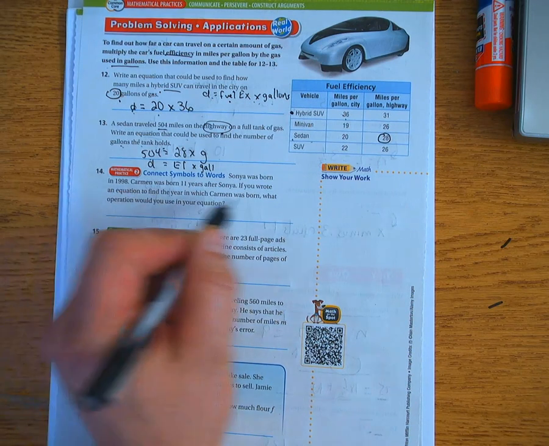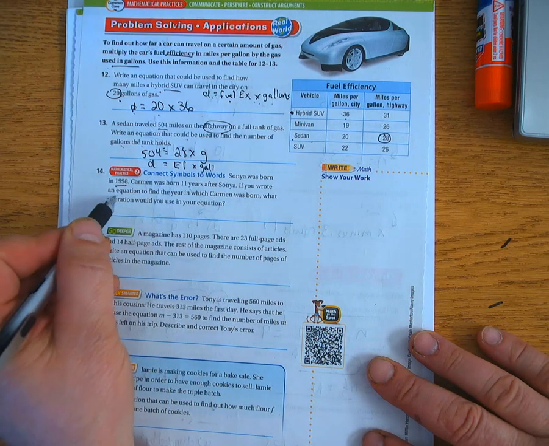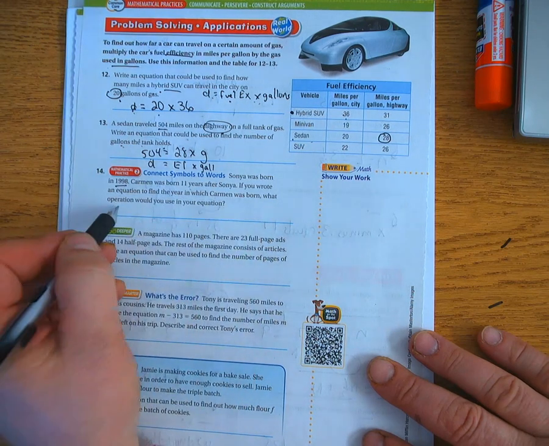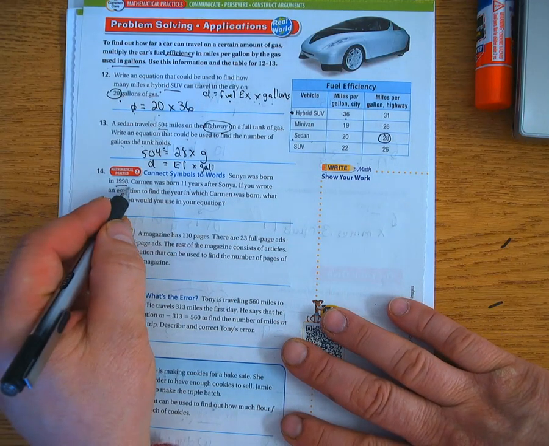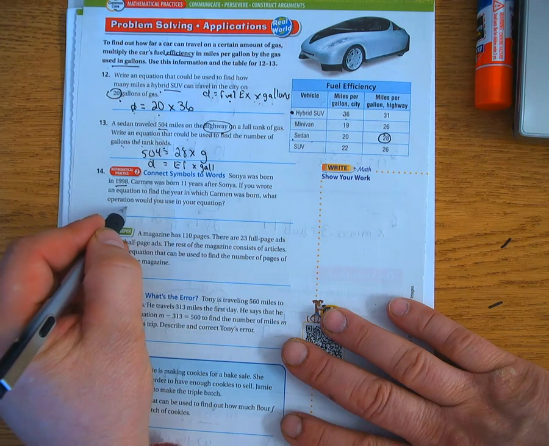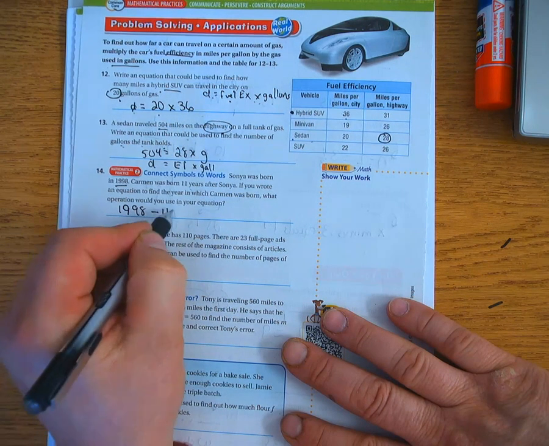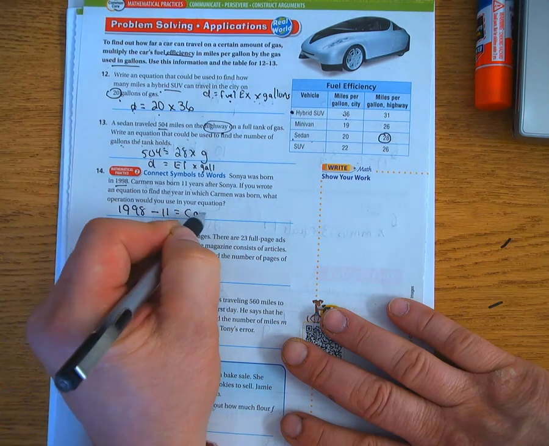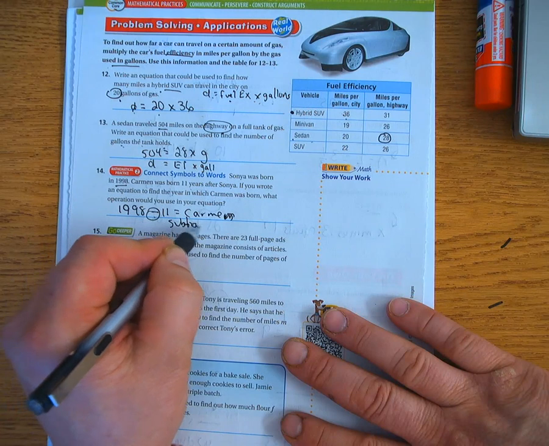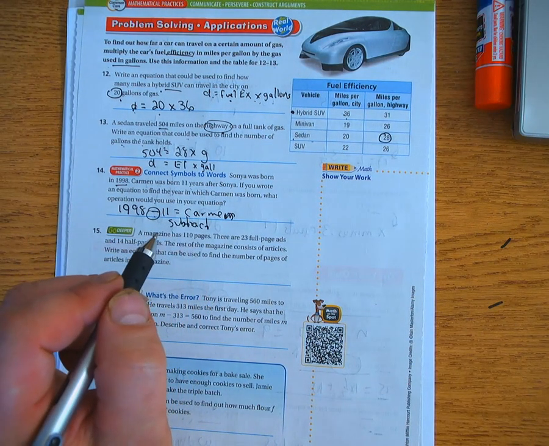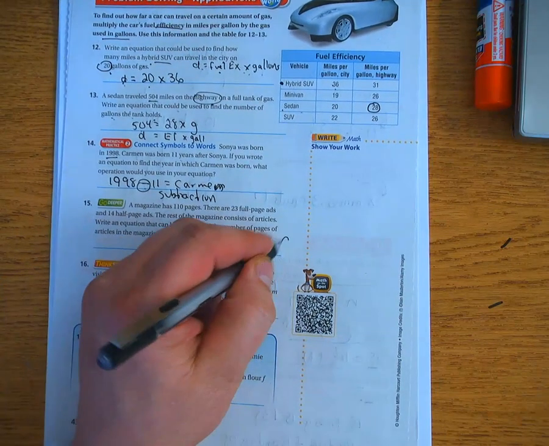Sonia was born in 1998. Carmen was born 11 years after Sonia. If you wrote an equation to find in which year Carmen was born, what operation would you use in your equation? So you might say 1998 plus 11 is equal to Carmen. Might be something you do. So you would use addition. Just finish this on your own.